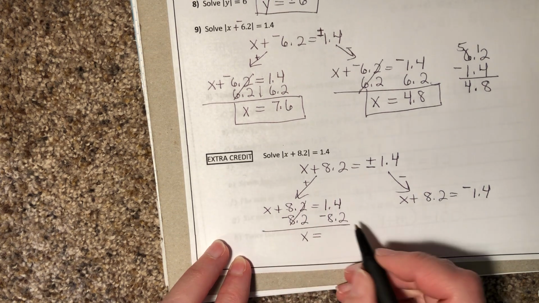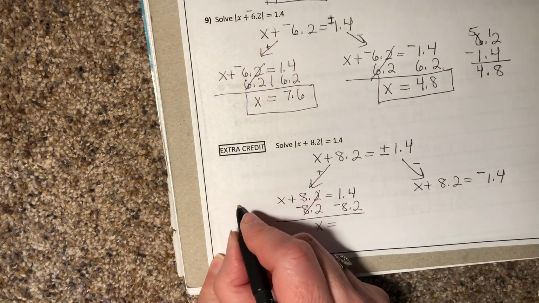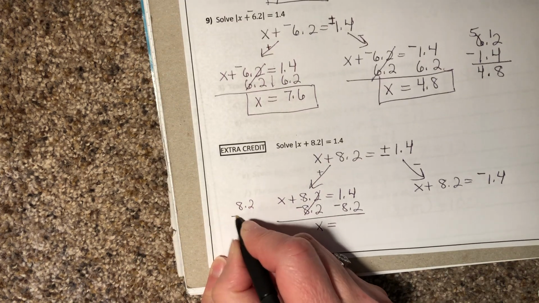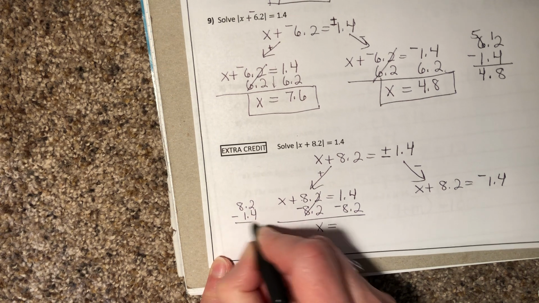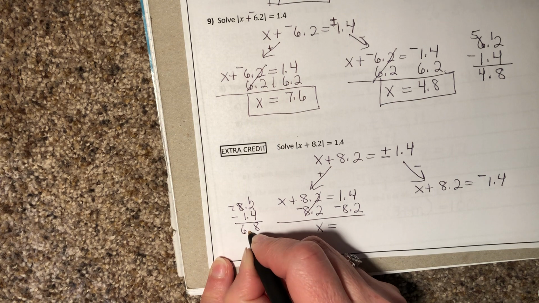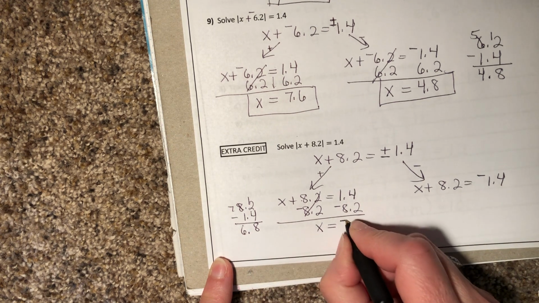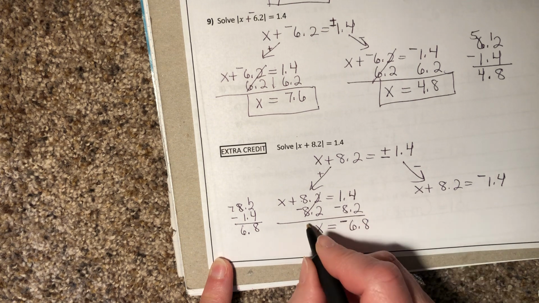X equals, I'm adding two different signs, so again, I'm going to rewrite it so the bigger number's on top and subtract like normal. Got to borrow. Okay, I get 6.8, but the bigger number is negative, so it's negative 6.8 for the first solution.